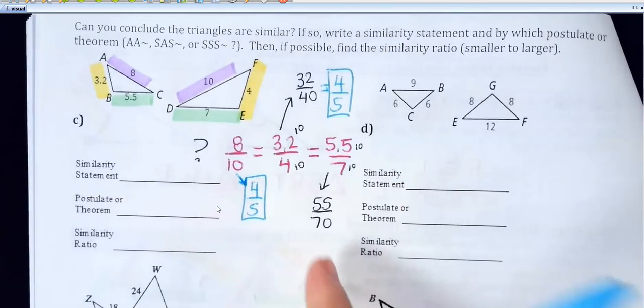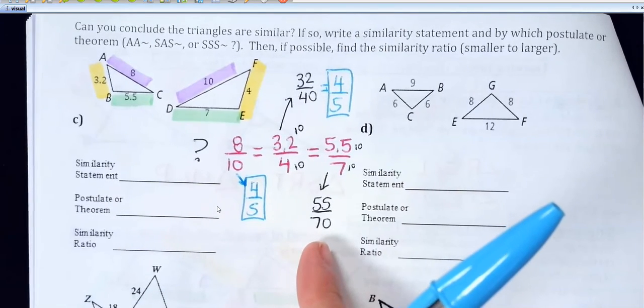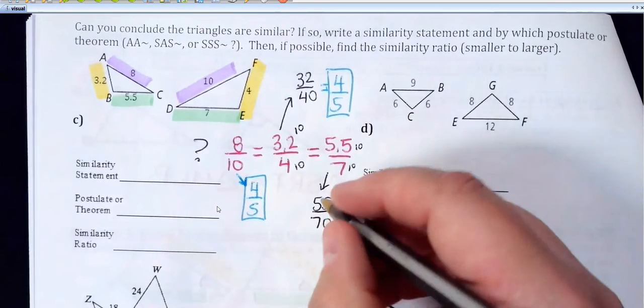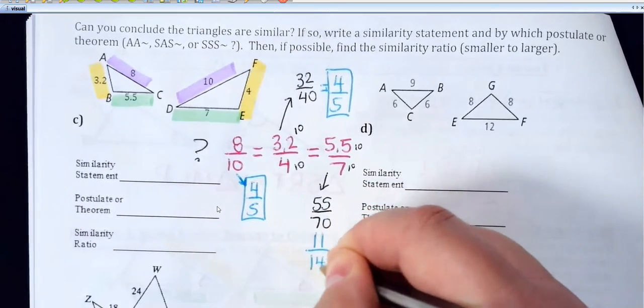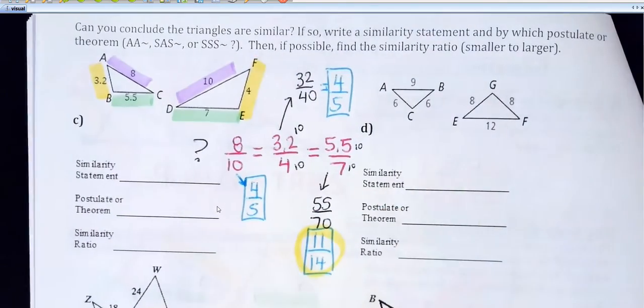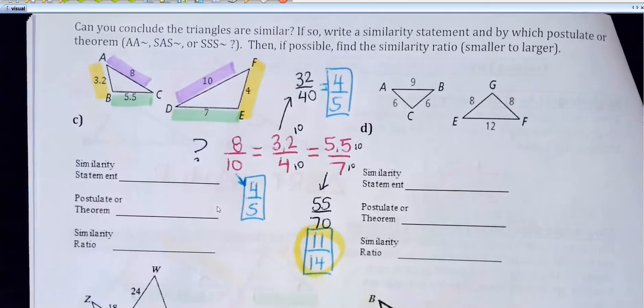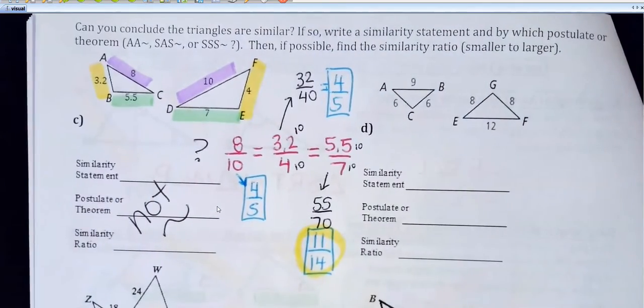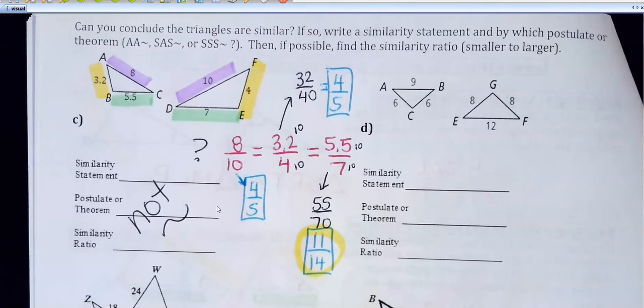Now, the last one I got to check, 55/70. Let's see. I think both of those numbers are divisible by 5. So that would be 11/14. All right, now, this is a problem for us because that's not the same as the other two. So then these are just not similar. I'm not going to write a similarity statement. I don't have a similarity ratio. One of those sets of sides was not in proportion to the others, so these triangles are not similar. So I would not fill any of that out. I'm just saying they're not similar to each other.